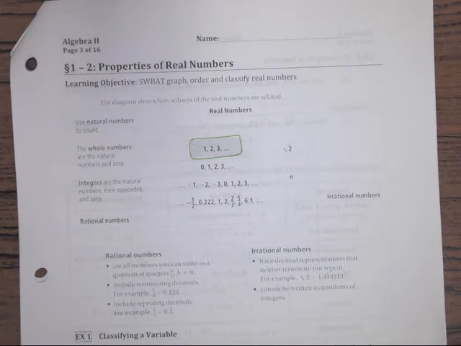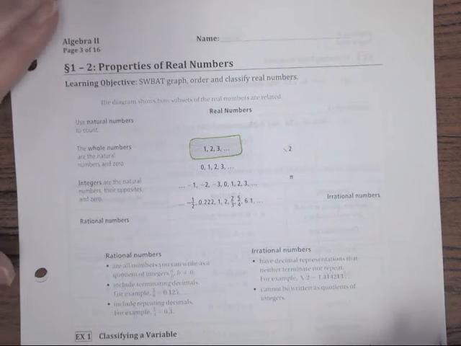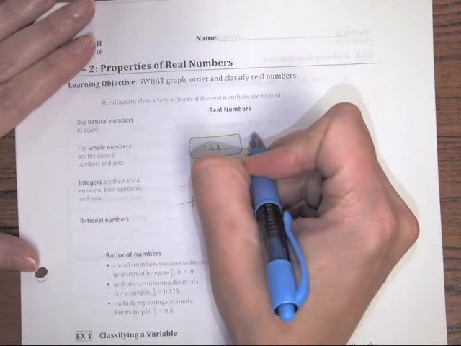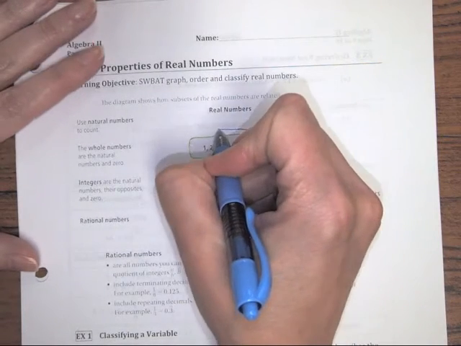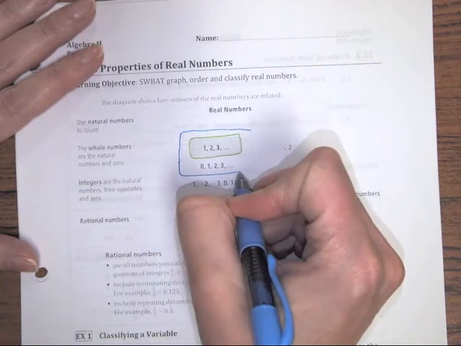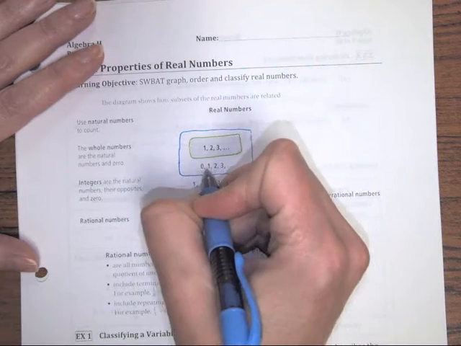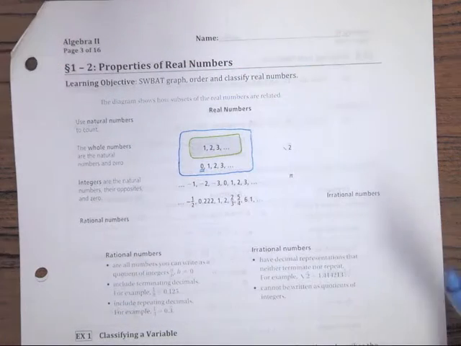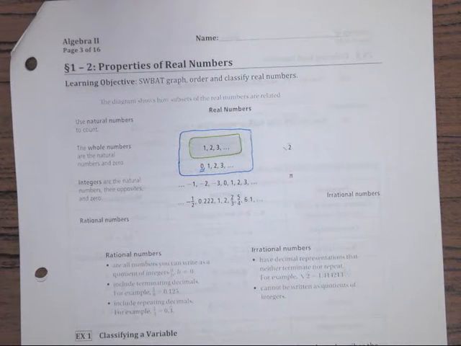So next, there is the set of natural numbers. Now, natural numbers include all the whole numbers, and they also include 0. So 0 is the one thing that's different that makes it the set of natural numbers.